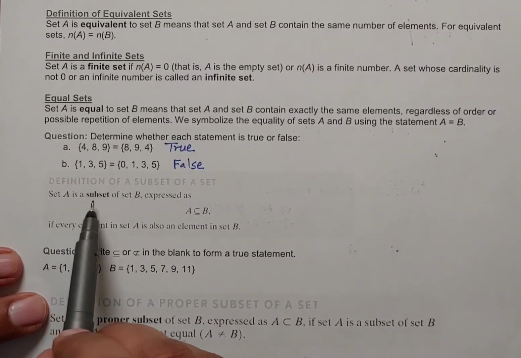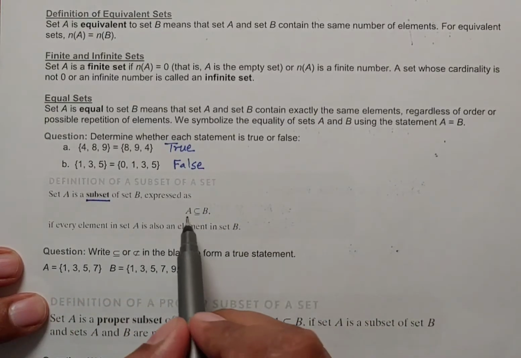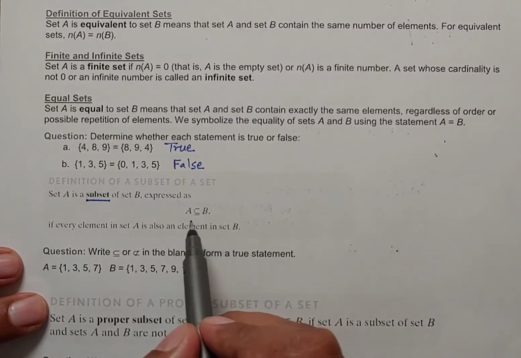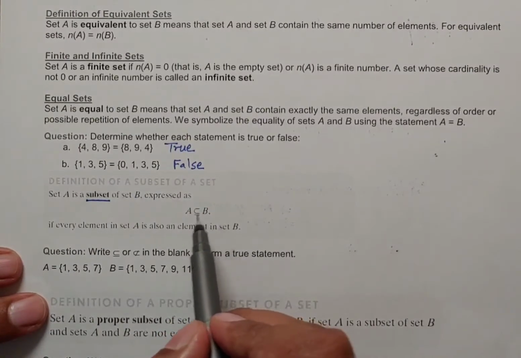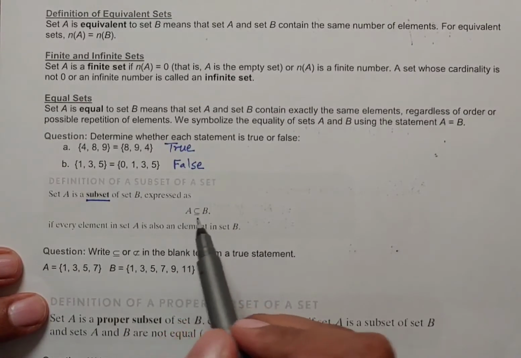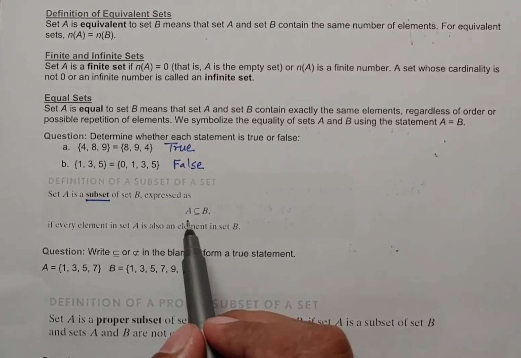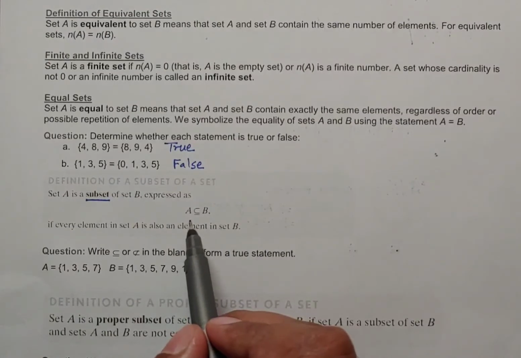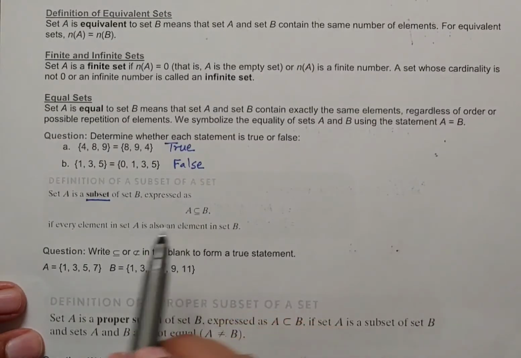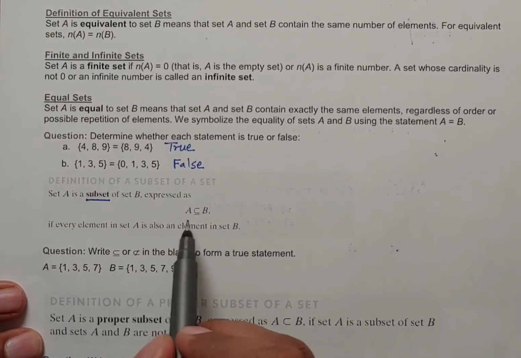Now another thing is a subset of a set. When A is a subset of B, it means that A is a smaller set which fits into B. So all the elements from A are in the set B. Just remember, A is a smaller set and B is a bigger set, and A can completely go inside B. So if every element in set A is also an element of set B, then A is called a subset of B.